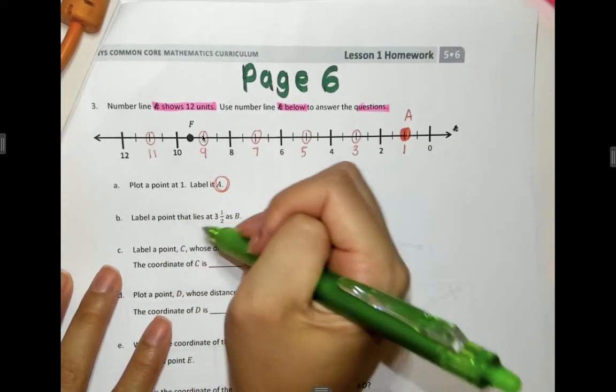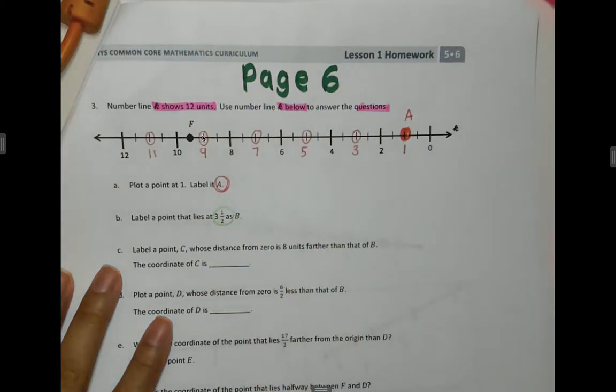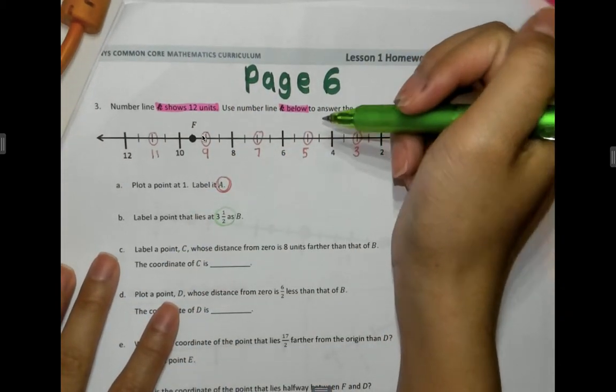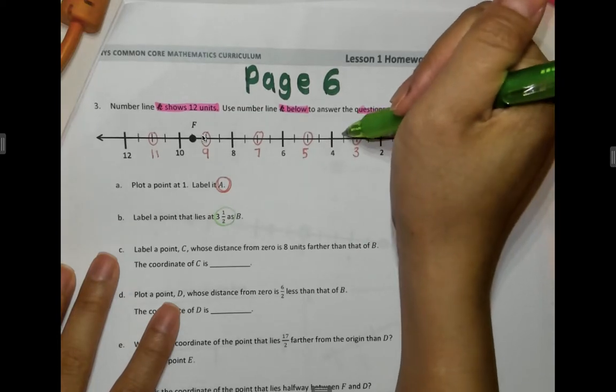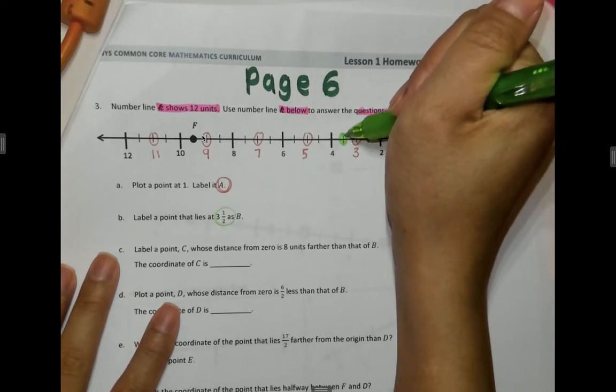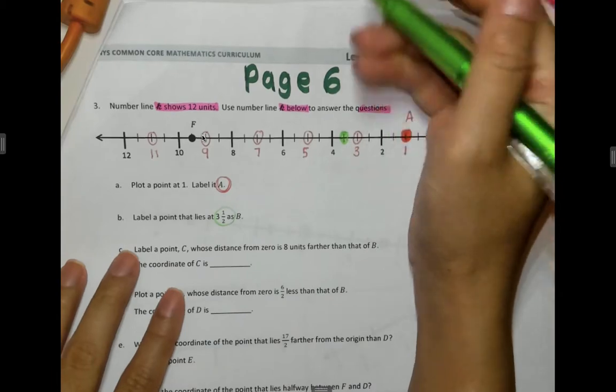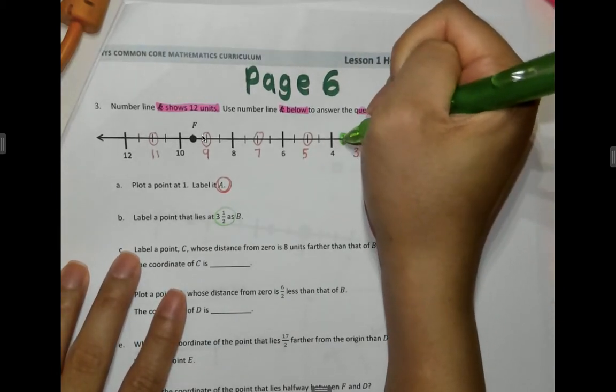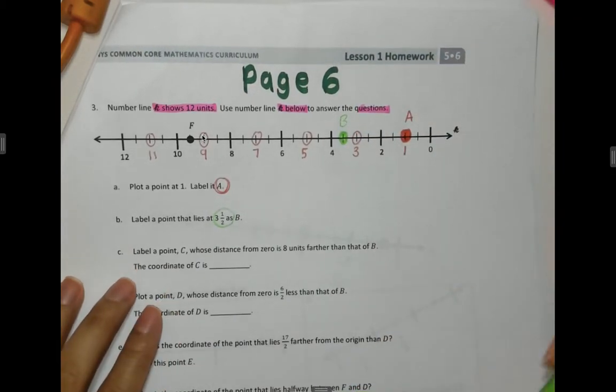My next point, label a point that lies at 3 and 1/2 as B. This is 3 right here, and half of 3 is going to be this coordinate. It's in between 4 and 3, which is half. So this is my 3.5, and this is labeled as B.